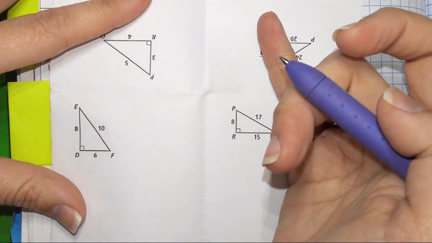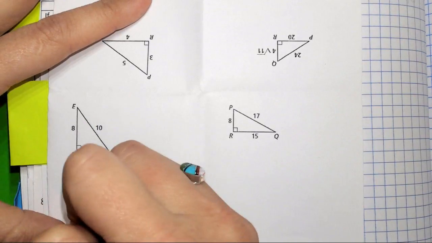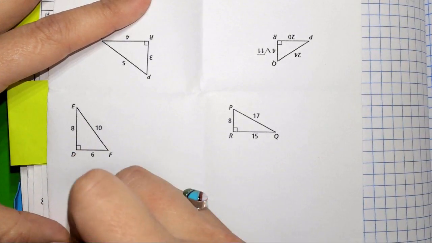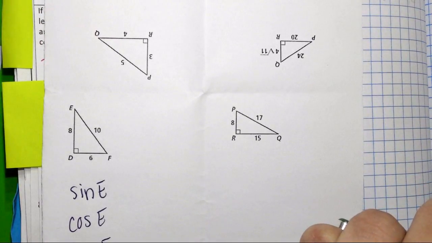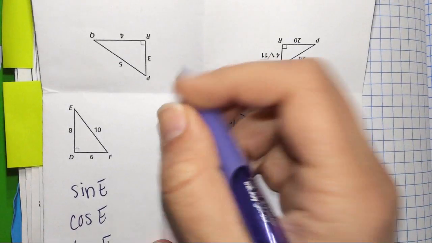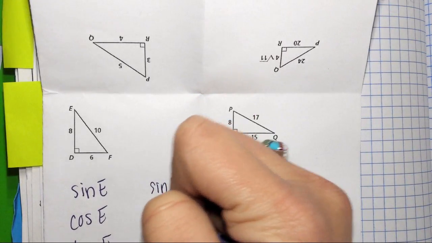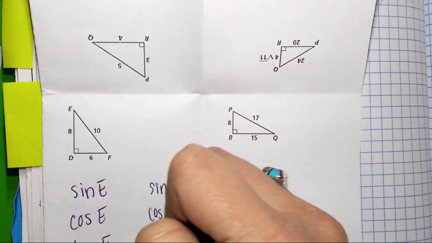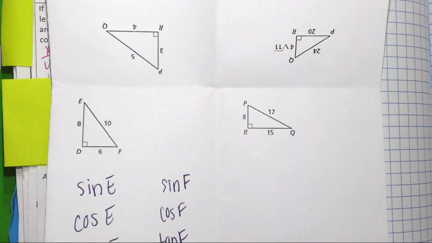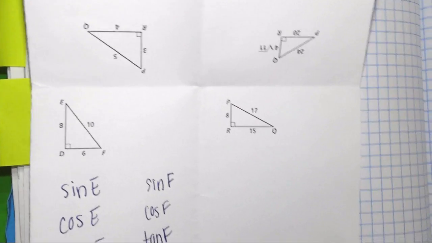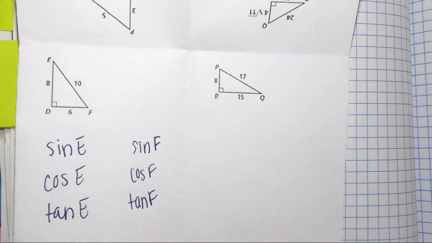So when you open it to the inside, you're going to find the sine of E, the cosine of E, and the tangent of E. Then you're going to do the same thing here. You're going to find the sine of F, the cosine of F, and the tangent of F. Do I need to label which angles you're doing on each, or can you figure it out? I can figure it out.